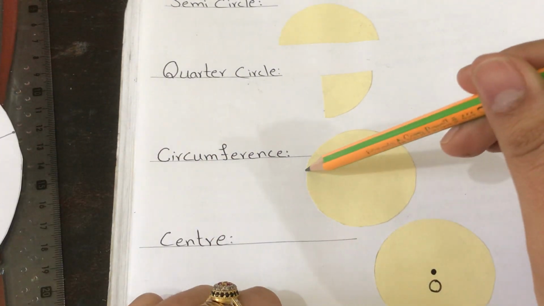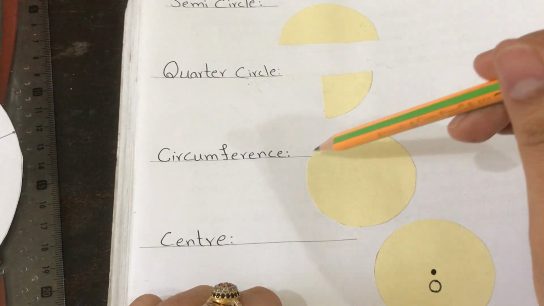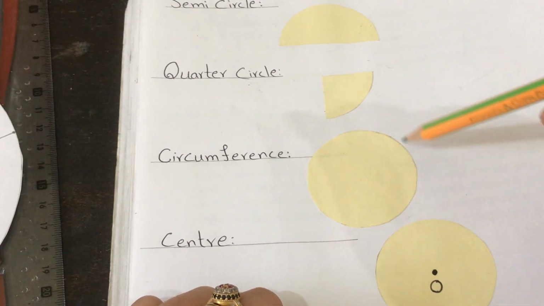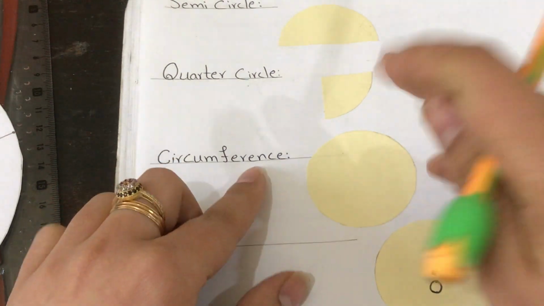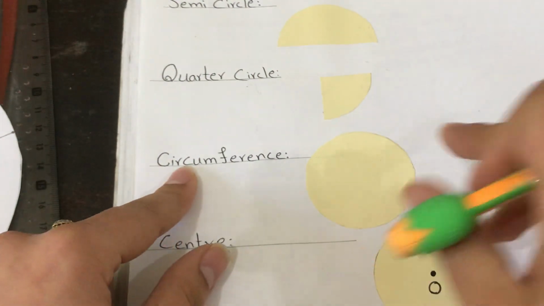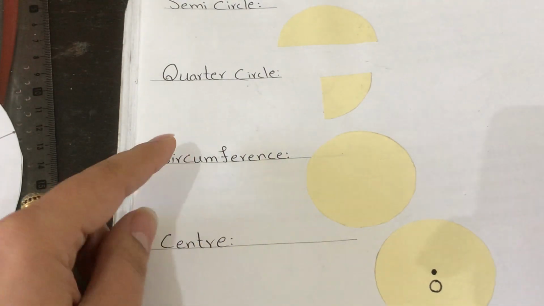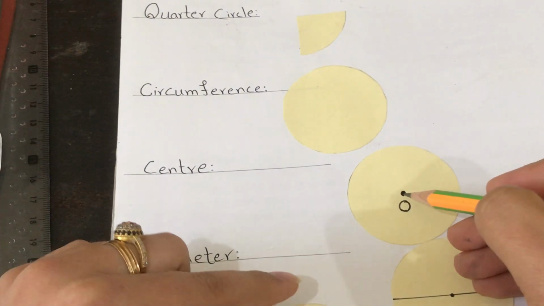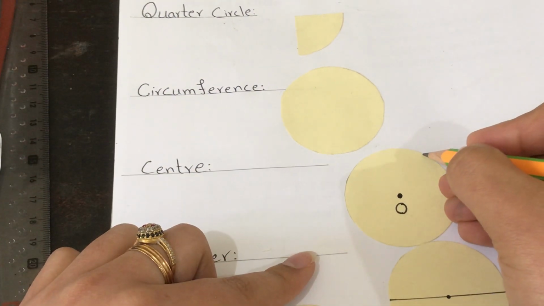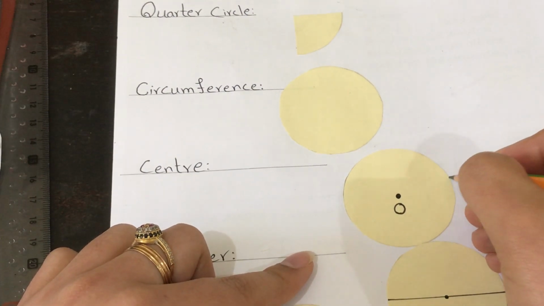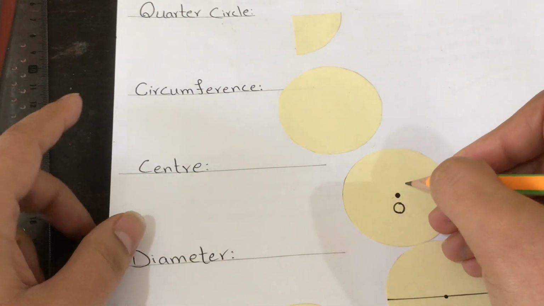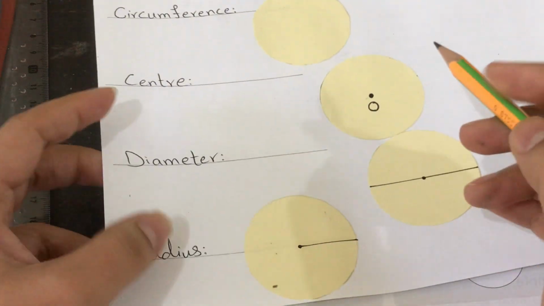This curved line is called the boundary of the circle, and when you calculate the length of this boundary, it's called the circumference of the circle, right? The middle point inside the circle from which each point of the circumference is at equal distance, this point is called the center of the circle.